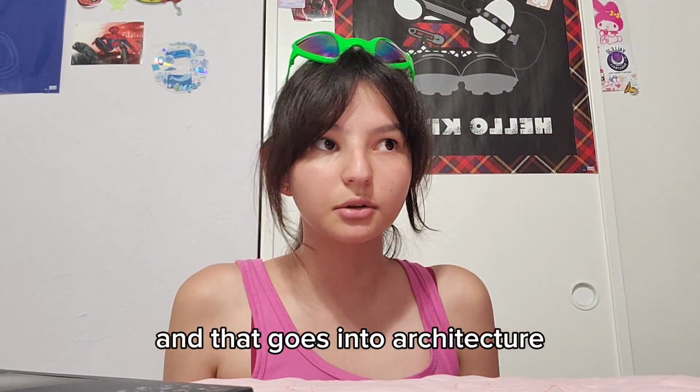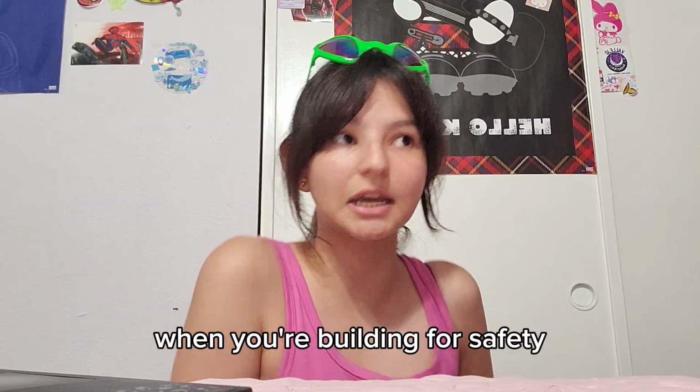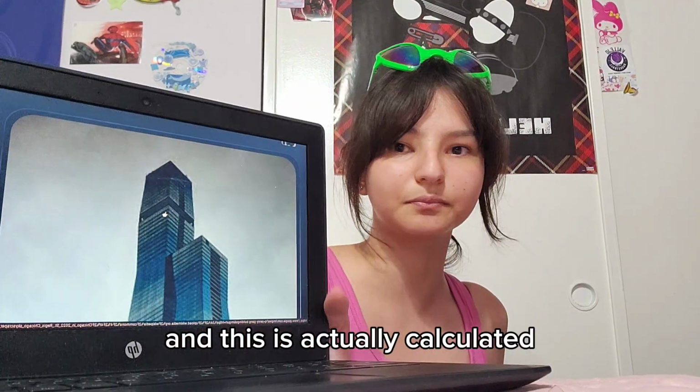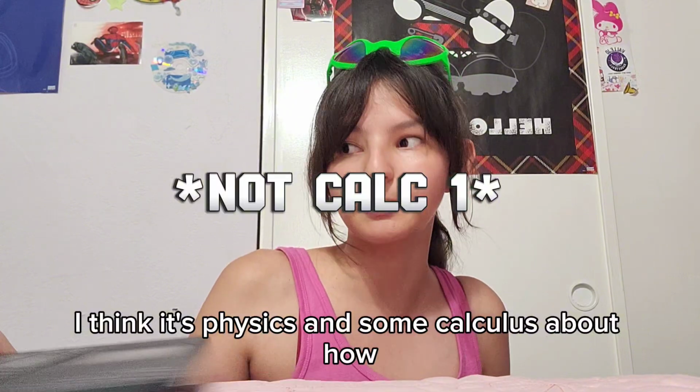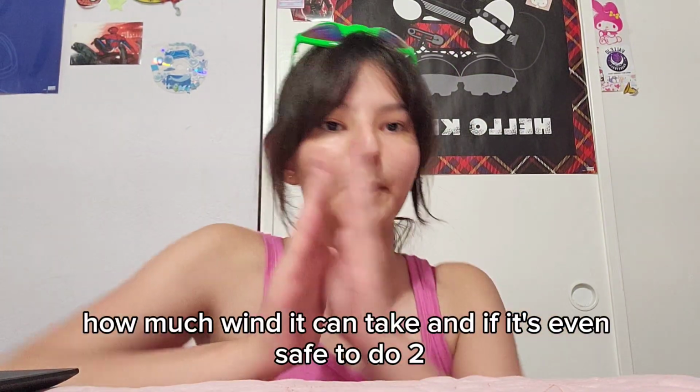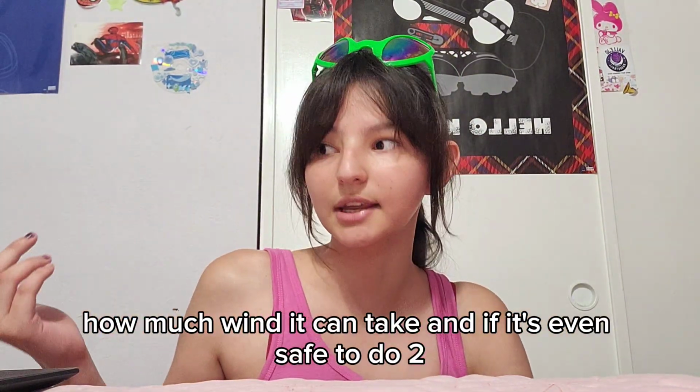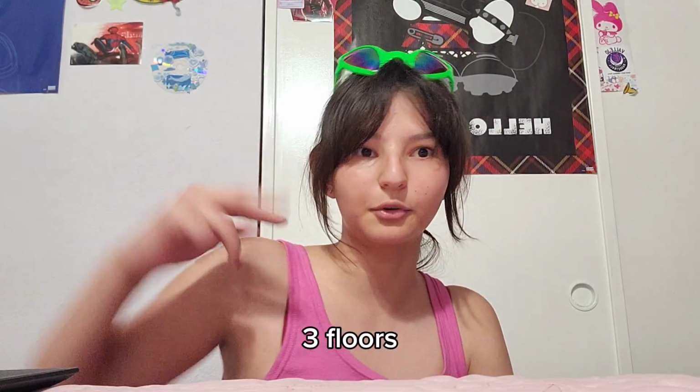And that goes into architecture when you're building for safety, and this is actually calculated. I think this is physics and some calculus about how much wind it can take and if it's even safe to do two or three floors like that.